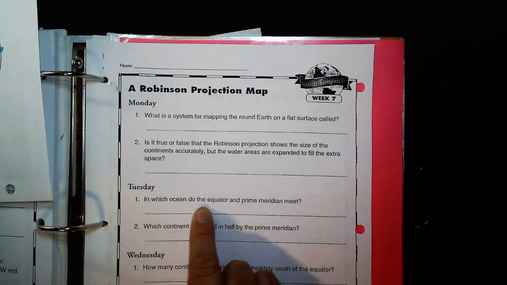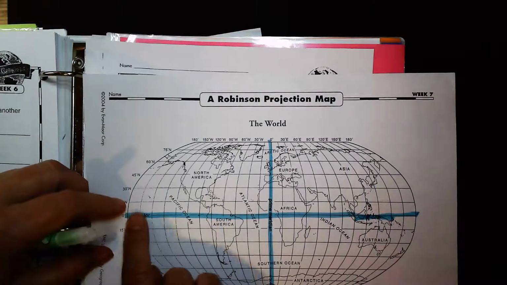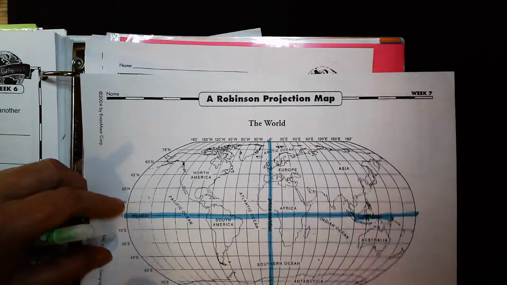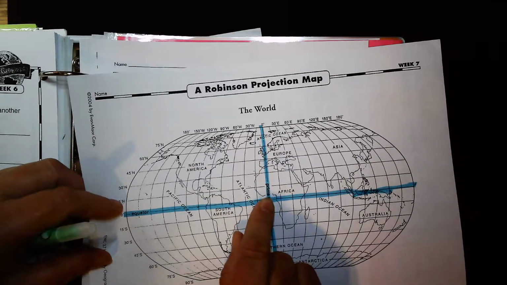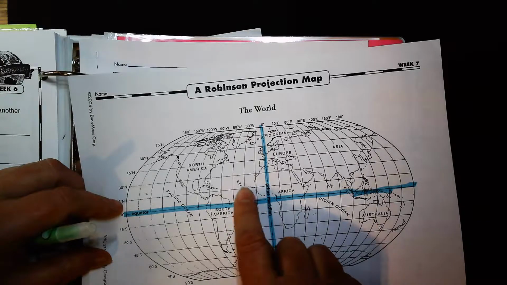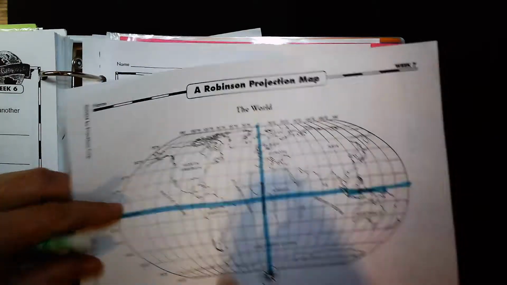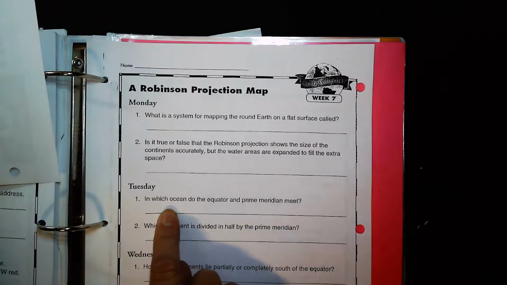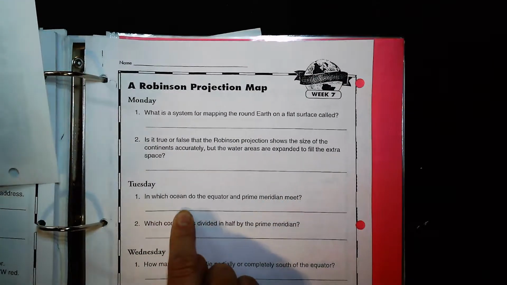In which ocean do the equator and the prime meridian meet? So the first thing I did was I took my marker and I traced the equator. And then I found the label for the prime meridian and I traced the prime meridian. And where they meet is right here off the coast of Africa. And you can tell right next door, it tells us which ocean that is. That's the Atlantic Ocean. So question number one is, in which ocean do the equator and prime meridian meet? That would be the Atlantic Ocean.